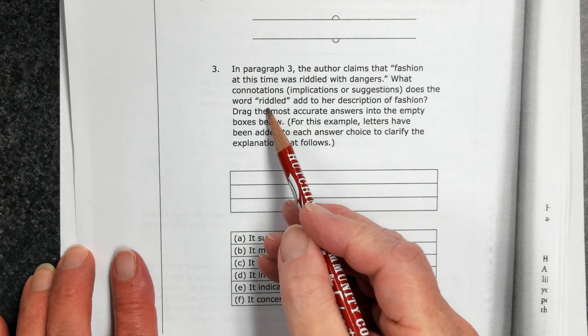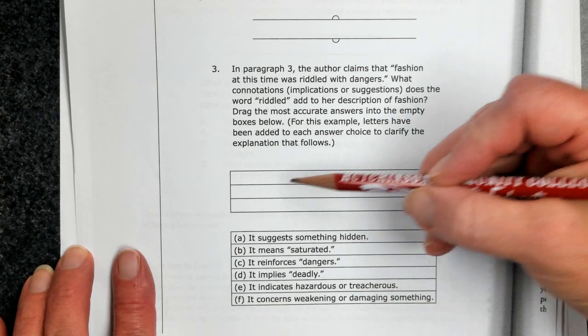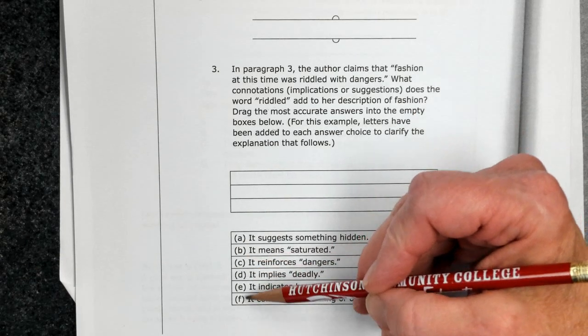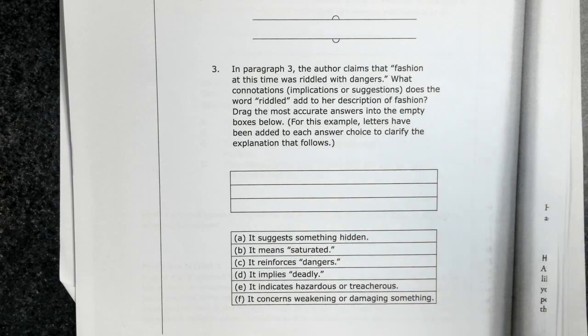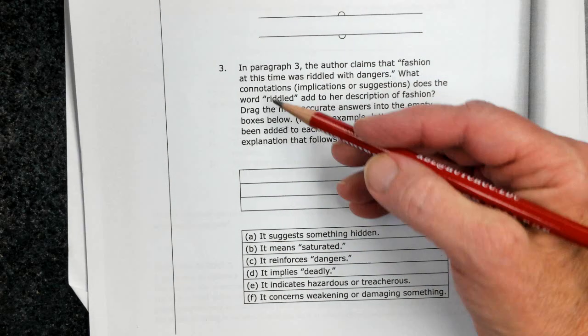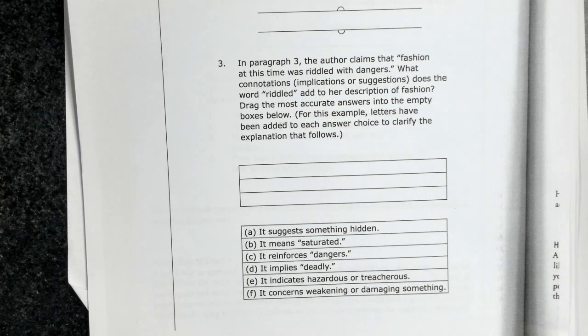Does the word riddled add to her description of fashion? Okay, so out of these 6, there are only 3, so only half of these work. What do you think might be the 3 best answers for what she means?